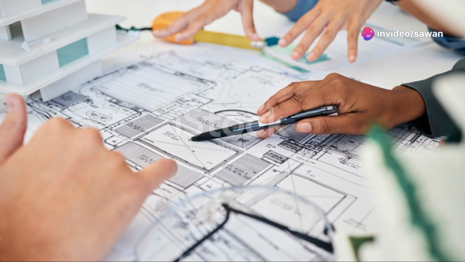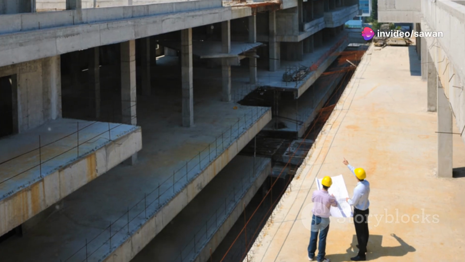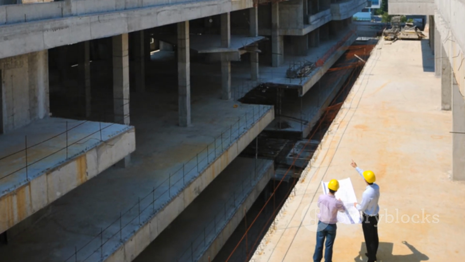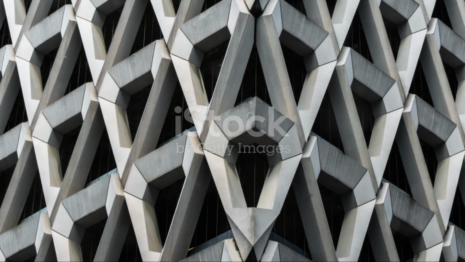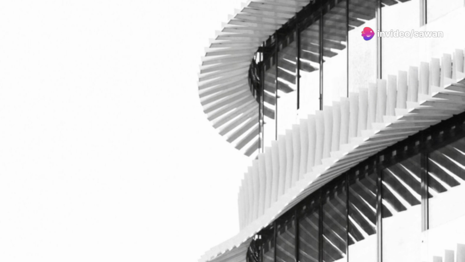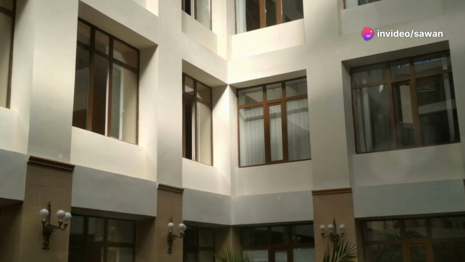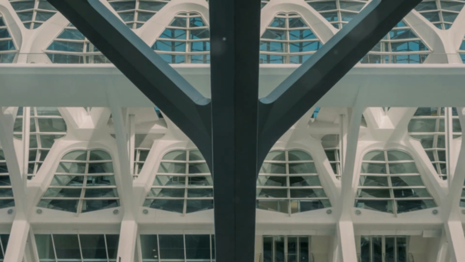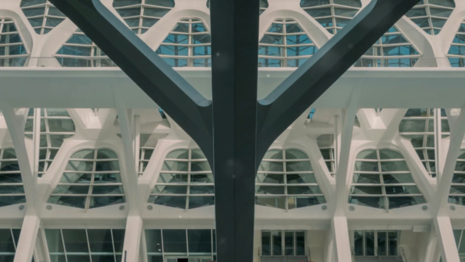Architecture at its core is the art and science of designing and constructing spaces that cater to human needs. These spaces, whether simple or complex, derive their essence from a fundamental principle: order. Order in architecture refers to the harmonious arrangement of elements, creating a sense of unity, balance, and purpose.